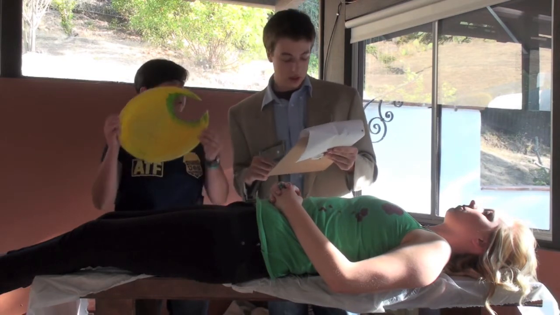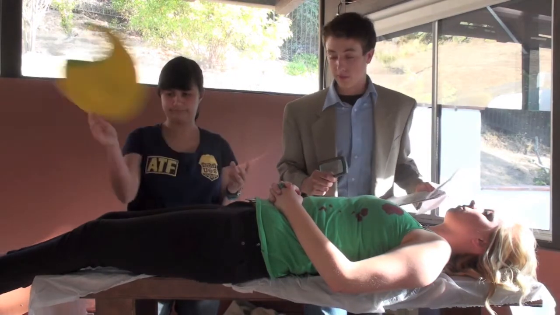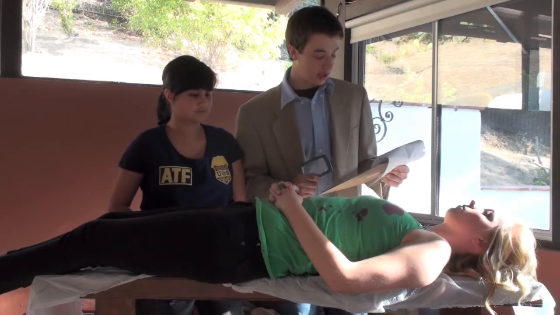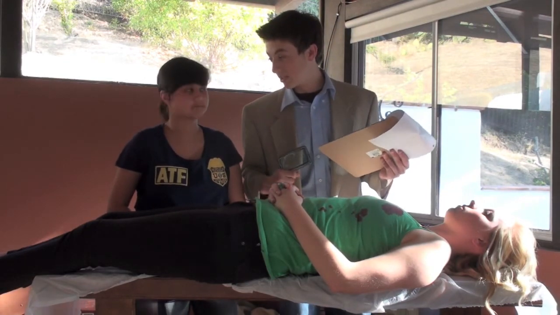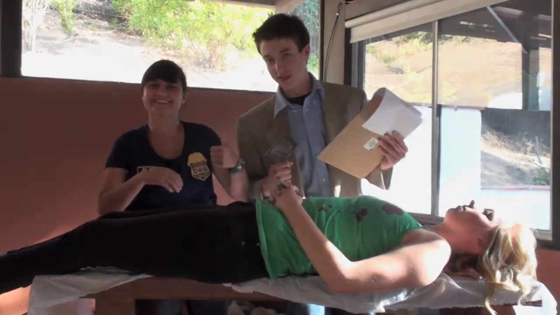So wait, what's a macrophage? Well, a macrophage is a phagocyte that acts in both innate immunity and adaptive immunity. Their role is to engulf and digest cellular debris, then stimulate lymphocytes and other immune cells to respond to that pathogen. Isn't the lymphatic system fascinating, Special Agent Wong? Sure is!